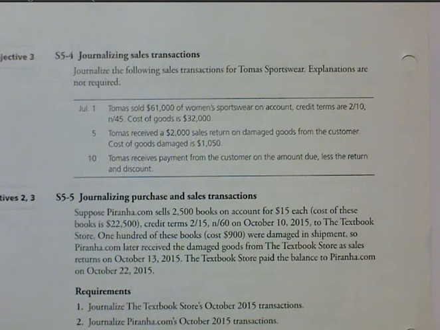On July 1st, Tomas sold $61,000 of women's sportswear on account, and the credit terms given were 2% in 10 days or net 45. So if the customer pays in 10 days, they can take a 2% cash discount, or they can pay the entire balance within 45 days. And the cost of goods sold is going to be $32,000.